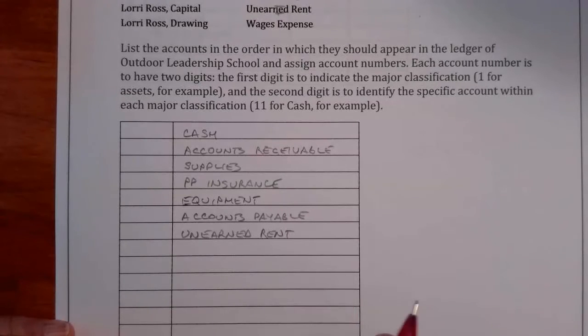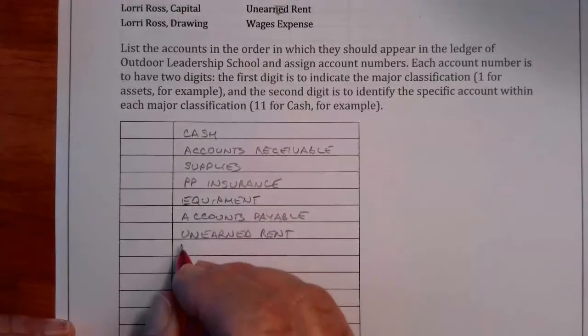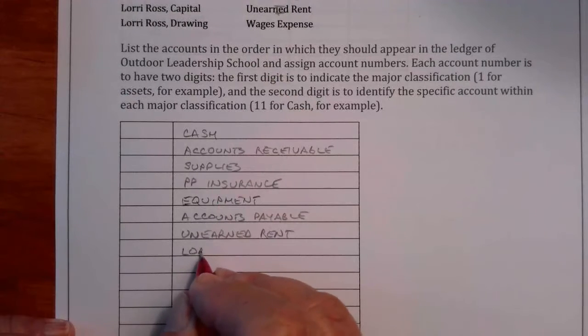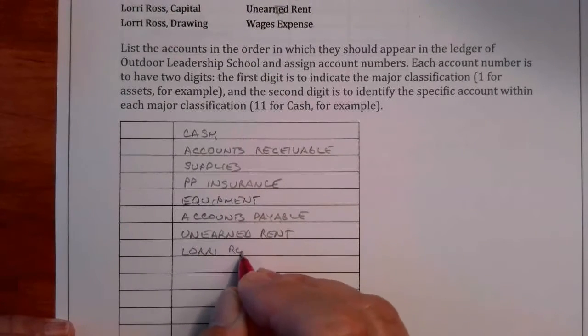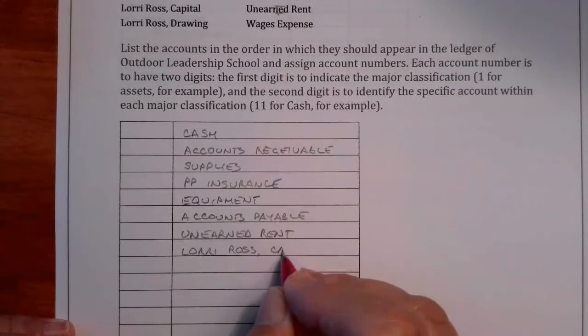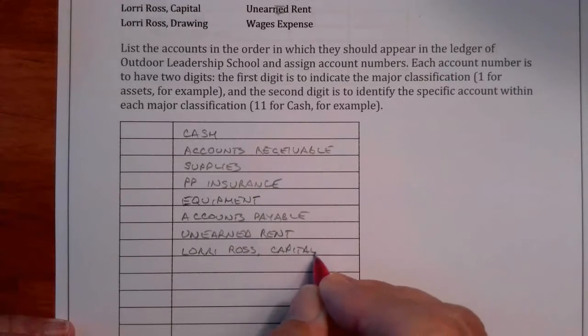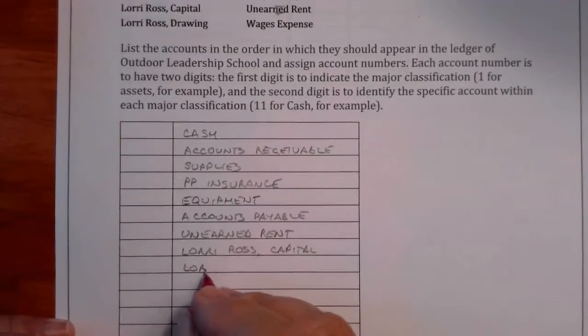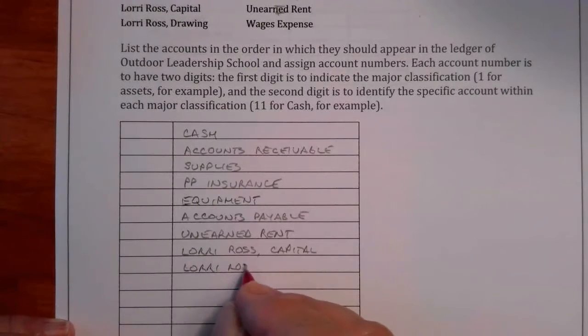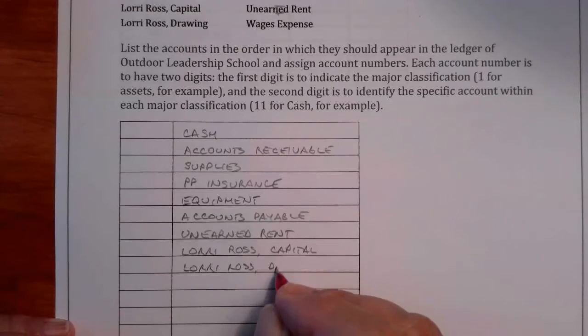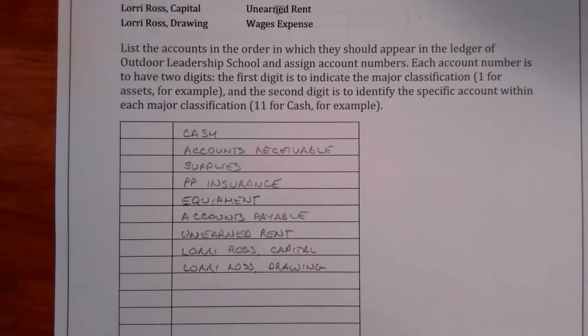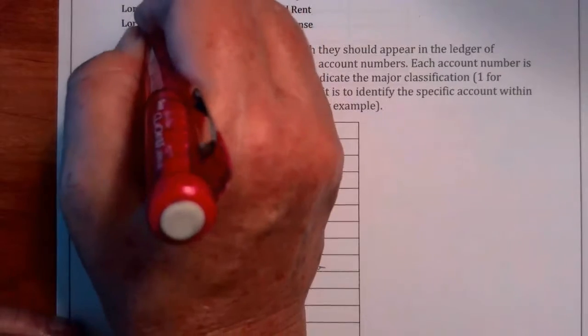So now we would work on the capital accounts. And we'd have Lori Ross Capital and Lori Ross Drawing. Those two accounts would be listed together. Okay, so get rid of those two.